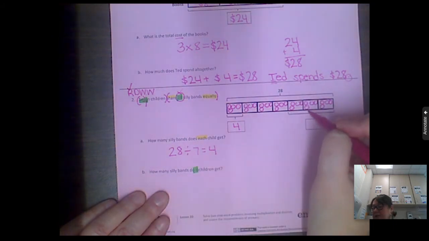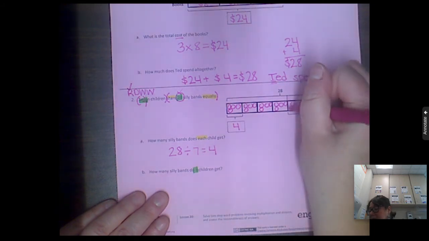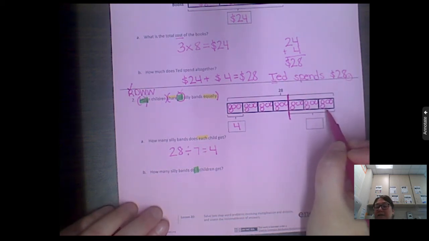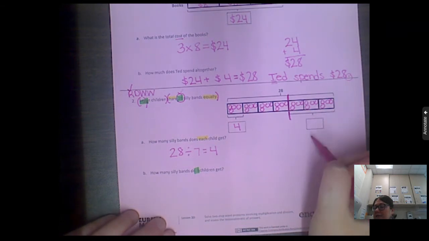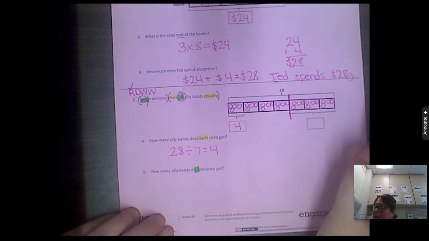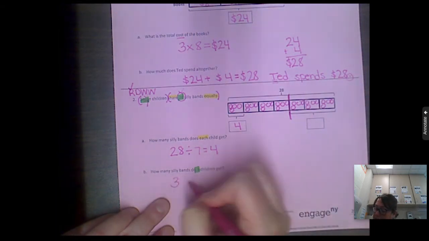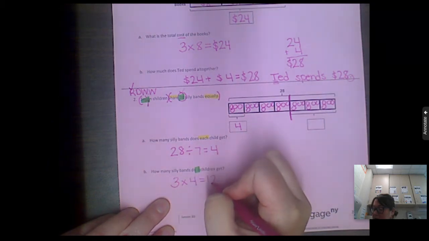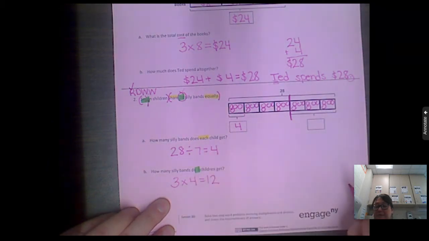Well, here's our 3. 1, 2, 3. They already scooped us. I'm going to put that line there to kind of separate. So here's 3 children, and they each get 4. What kind of a number sentence would I write there? Would we multiply or divide there to find that total? So we don't know the total, so that means that we're going to multiply. So there's 3 groups times 4 in each group, and that equals 12, right?